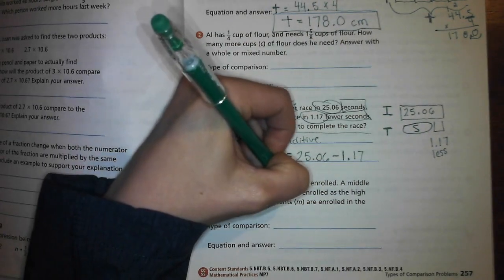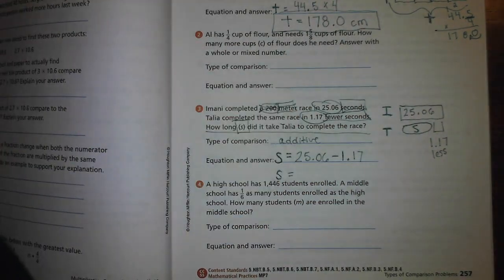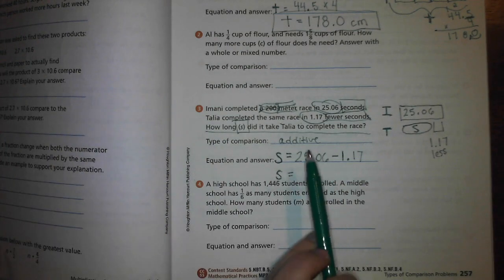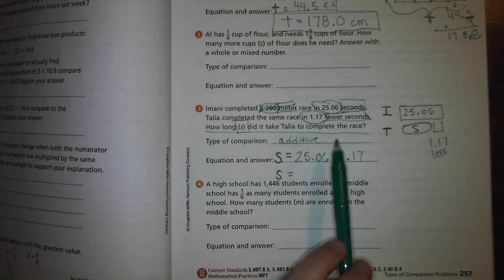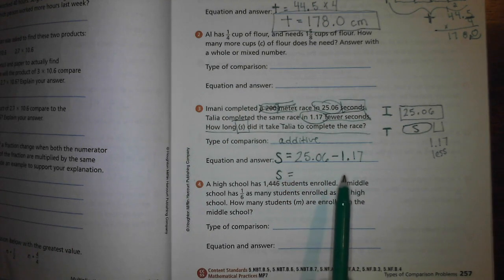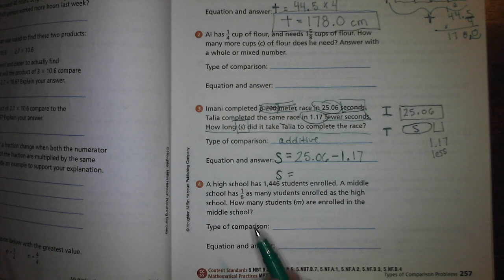And then it'll tell us how many seconds it took Talia to complete the race. This didn't ask for as many times as. It told us the difference, and we had to take away that difference in order to solve it.